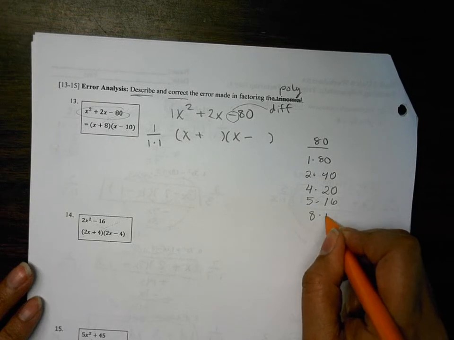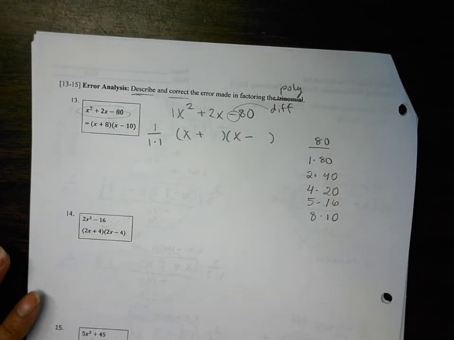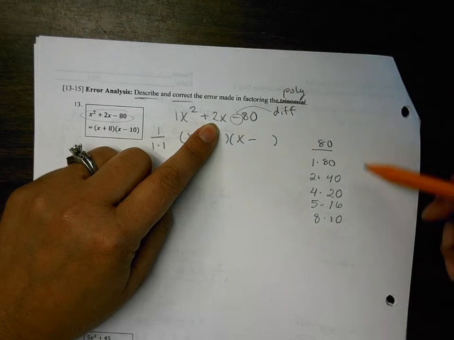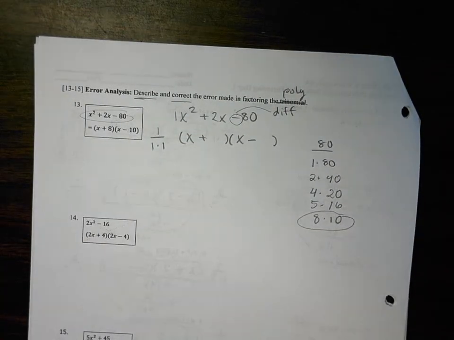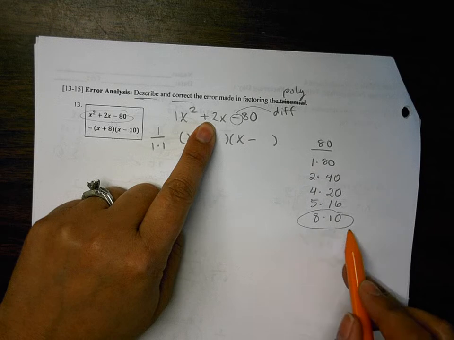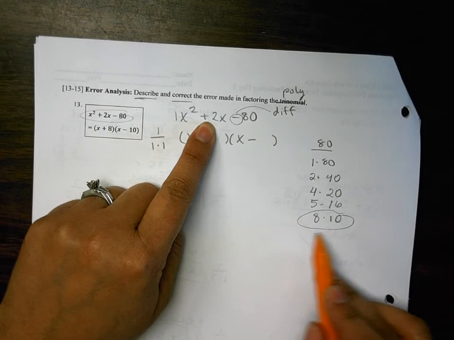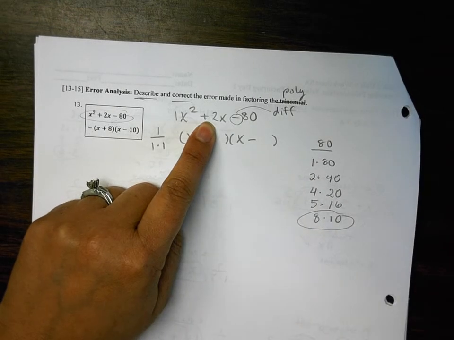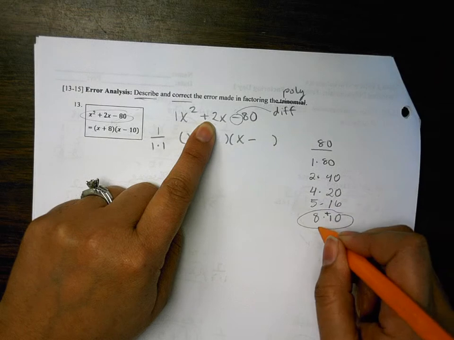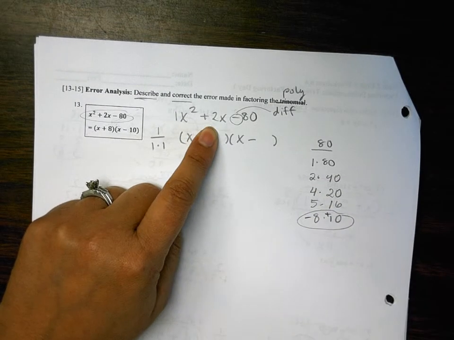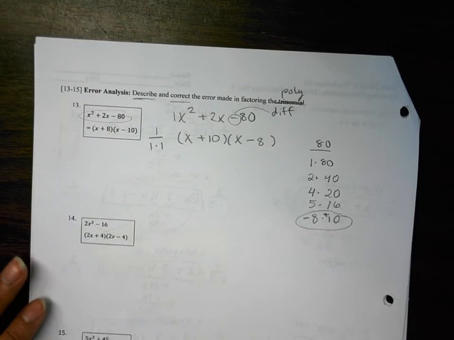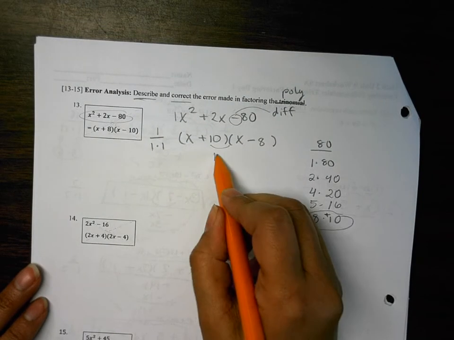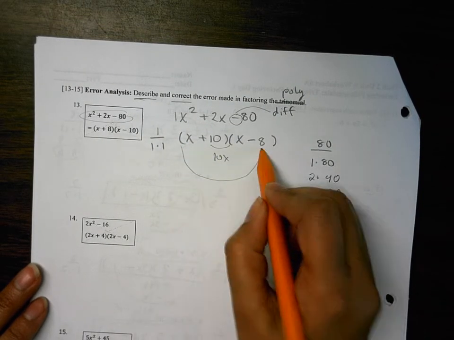Does 6, 7, what about 8? All right. Which one am I going to use? I'm trying to get positive 2. Which one's going to be positive? Which one's negative? 8 and 10. Okay, 10 is positive and 8 is negative. Would that give me a positive 2? Okay, negative 8, positive 10.